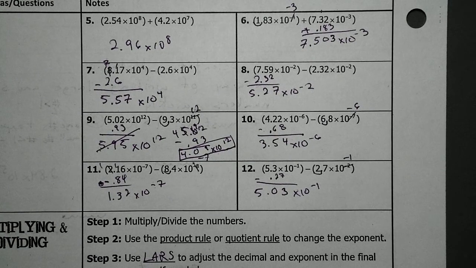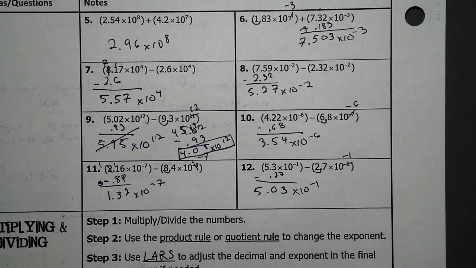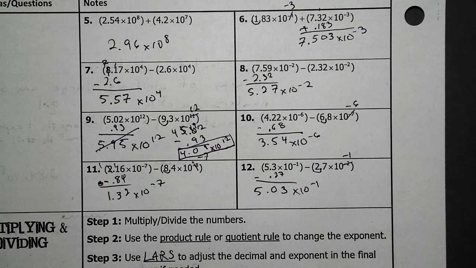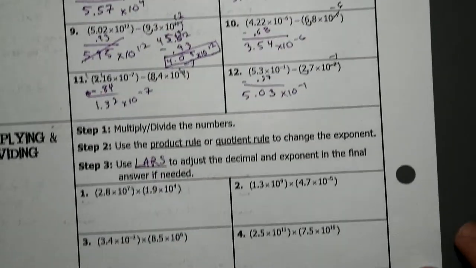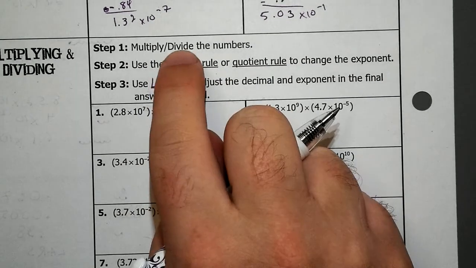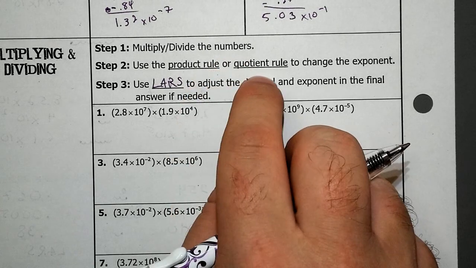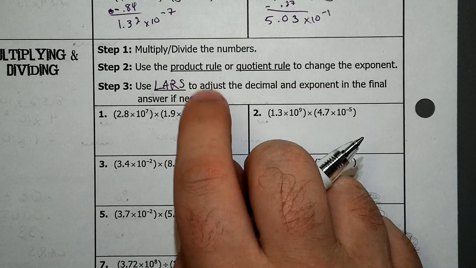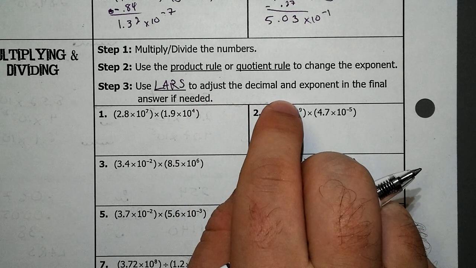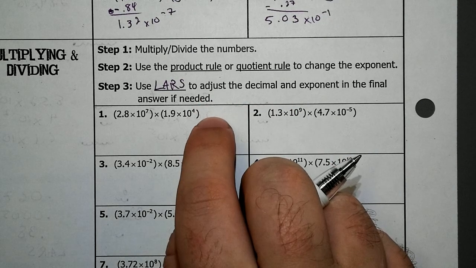Okay, here are your answers on those. I went ahead and showed my work each time in case you do not have one of these at home, but once again, it is on your calculator app. Now, for multiplying and dividing. Multiply and divide the numbers. Use the product rule or quotient rule to change the exponent. Use LARS to adjust the decimal and the exponent in the final answer if needed.